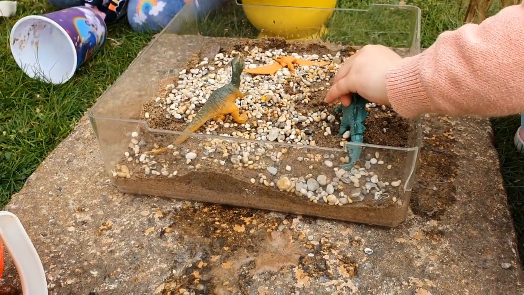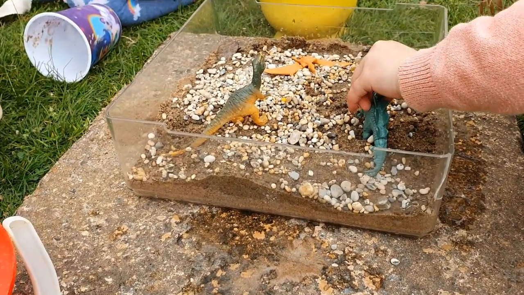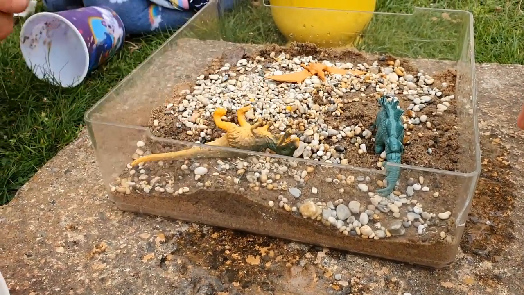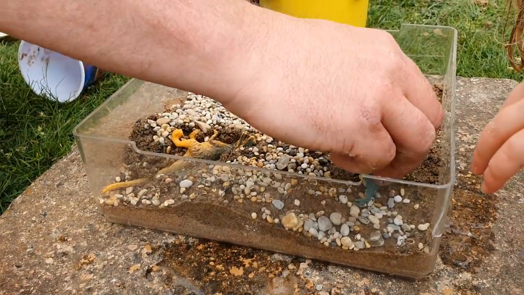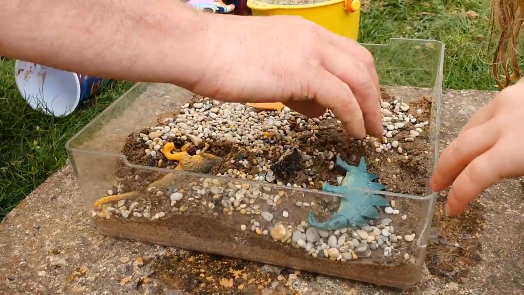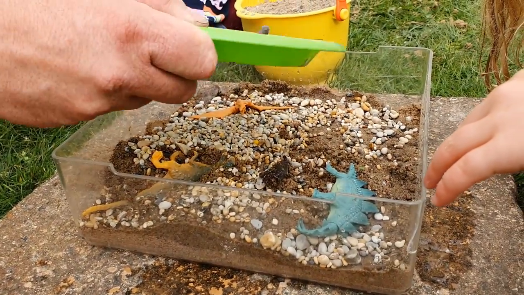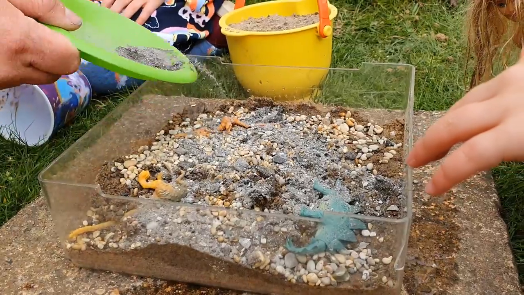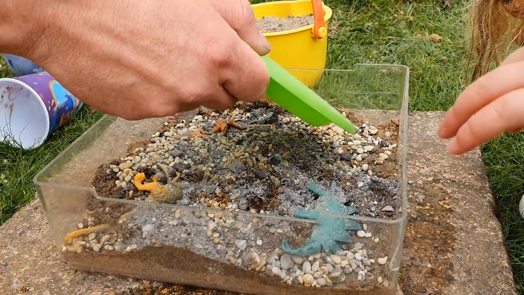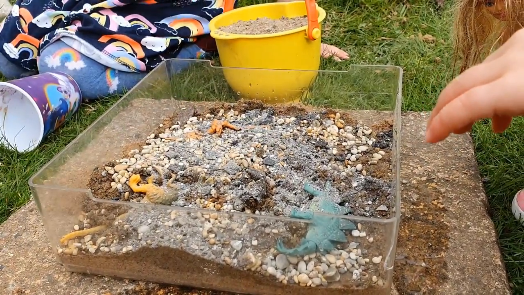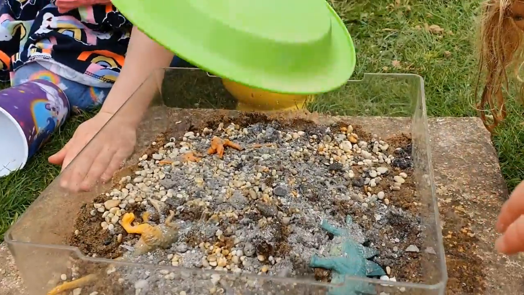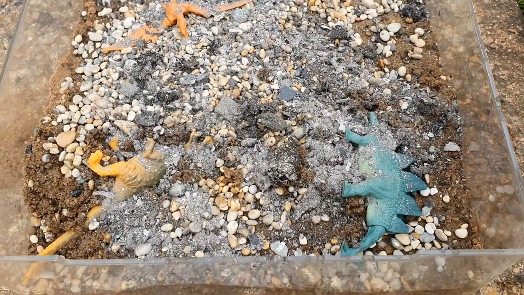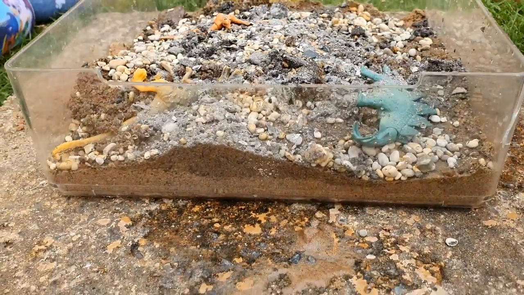So then, what happened was 65 million years ago, a volcano went off and killed all the dinosaurs. Went like that, see? And all this ash, a layer of ash went over everything and buried everything like that. And they were all dead. That's why there's no dinosaurs alive today.